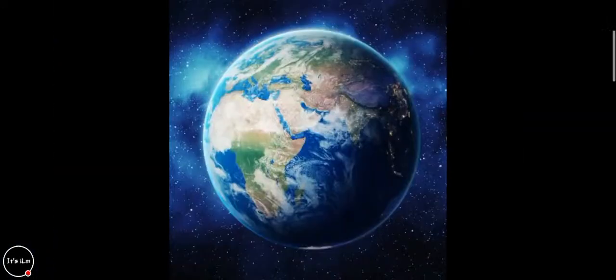Our next point is why we call it a unique planet. Our earth is at a similar distance from the sun in the solar system, and its condition and climate support life, and for that reason we call it a unique planet.